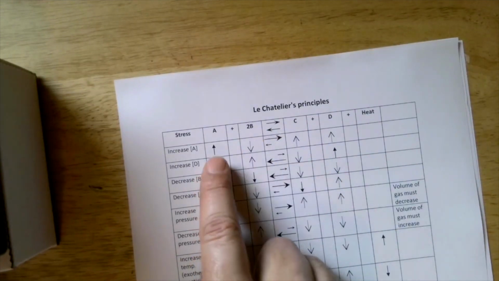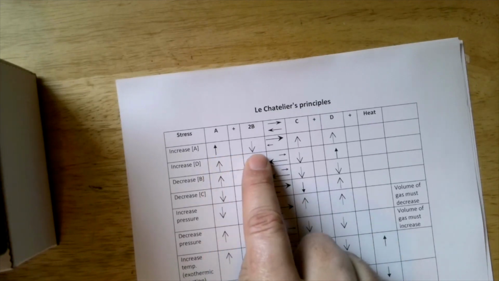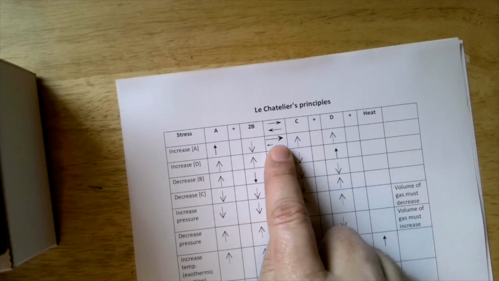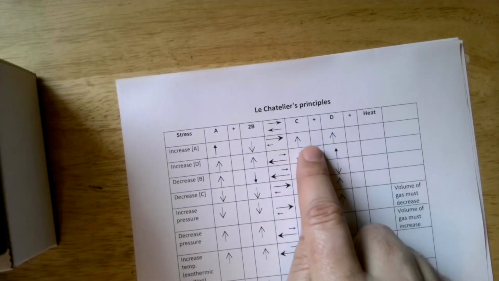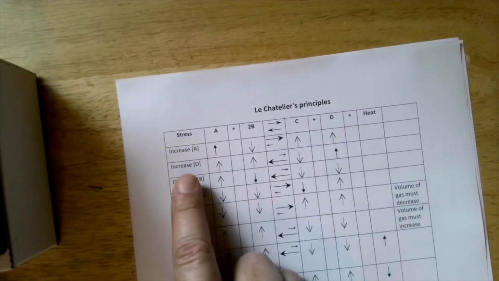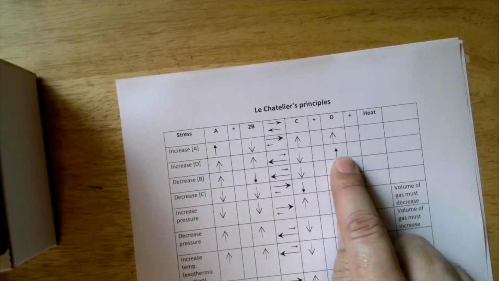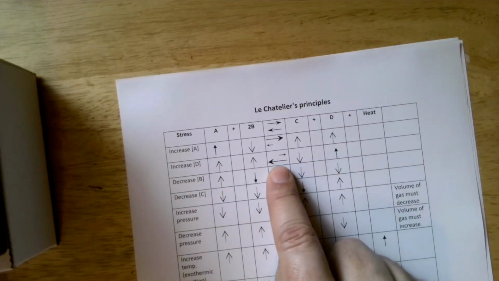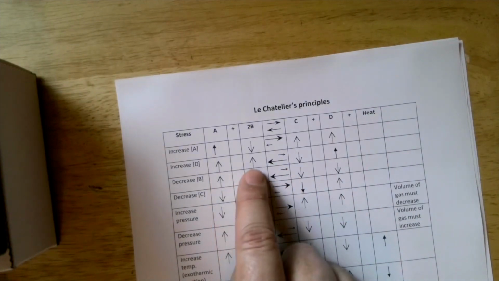So if I increase the amount of A that I have over here, then what's going to happen is the reaction is going to shift to the right, and in order to compensate, these values over here, C and D, will have to increase in order to maintain a constant value. Also, if I increase D over here, the reaction is going to shift to the left, and what's going to happen is my reactants are going to be increasing.